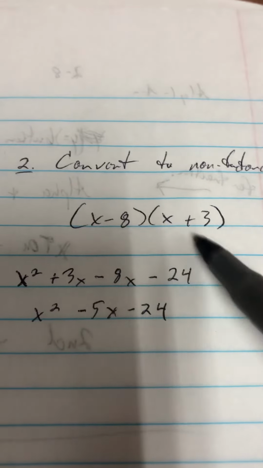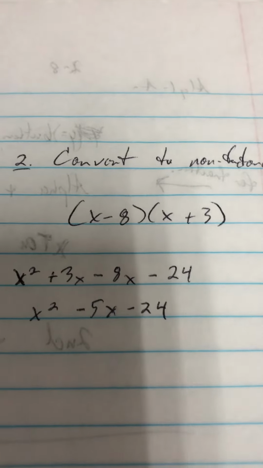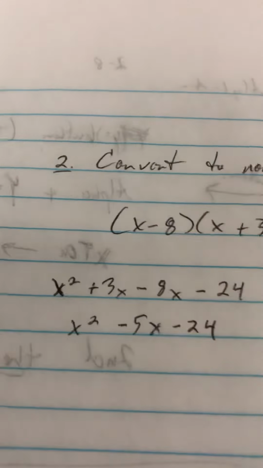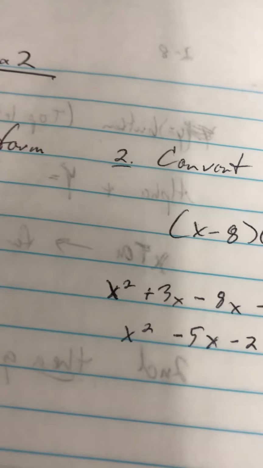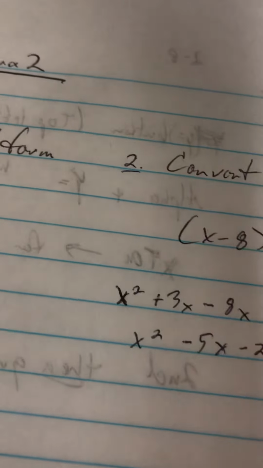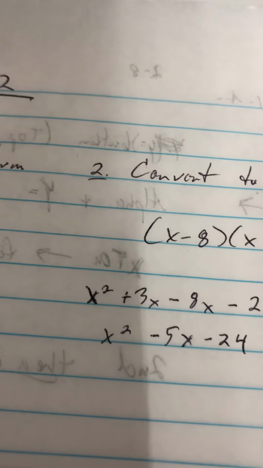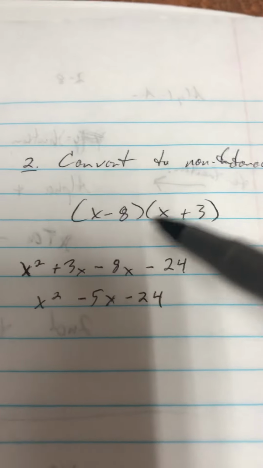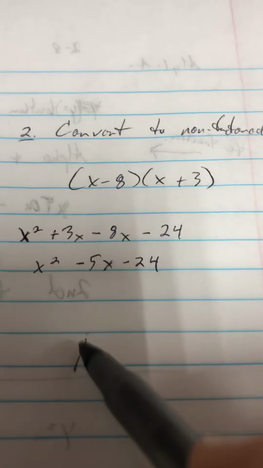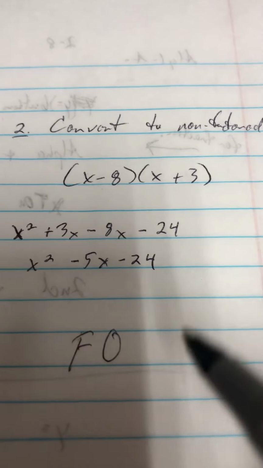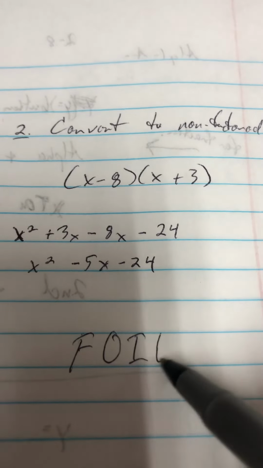I know he called it double something or other. Let me see here real quick. I said FOIL, and he said you could call it FOIL, but it's actually double distribution. So we're doing double distribution. But back in the day, we called it FOIL. FOIL stood for first, outside, inside, and last.